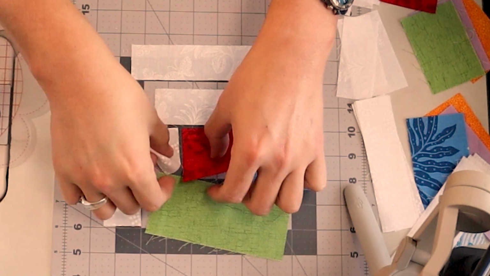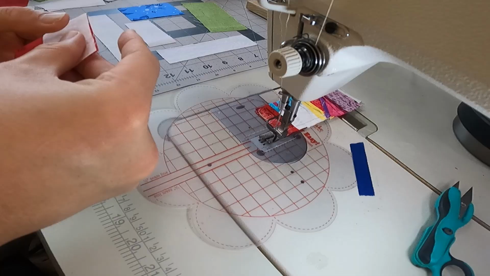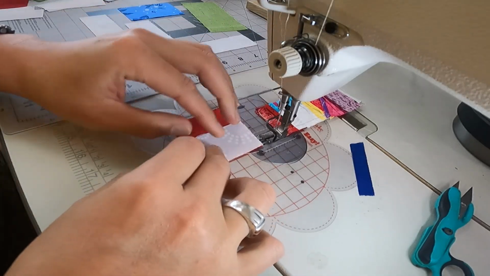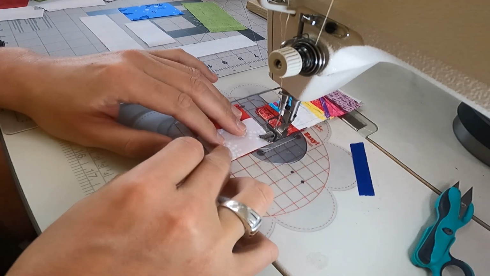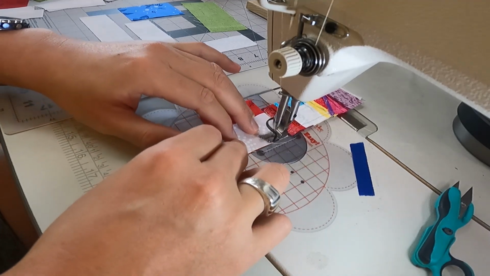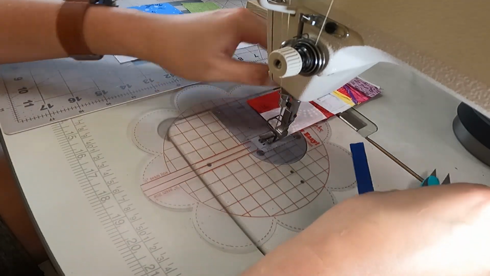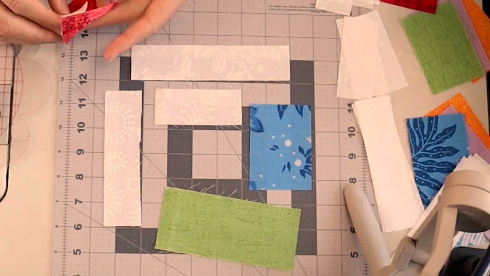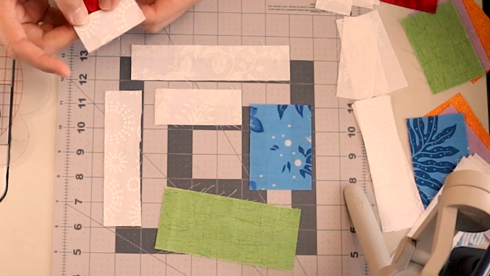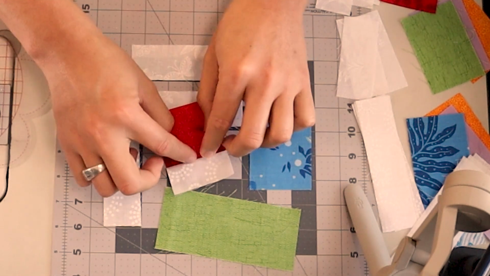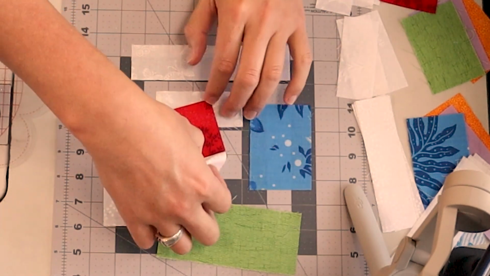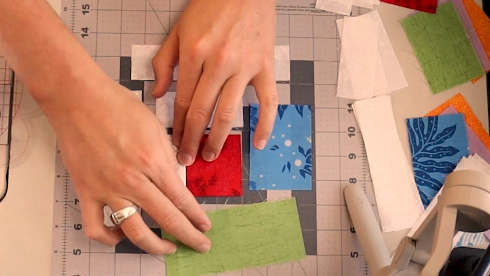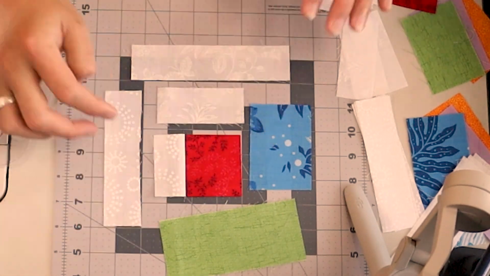So let's start with that. Okay, we'll press this back. I'm just going to finger press that back and put it back into place.